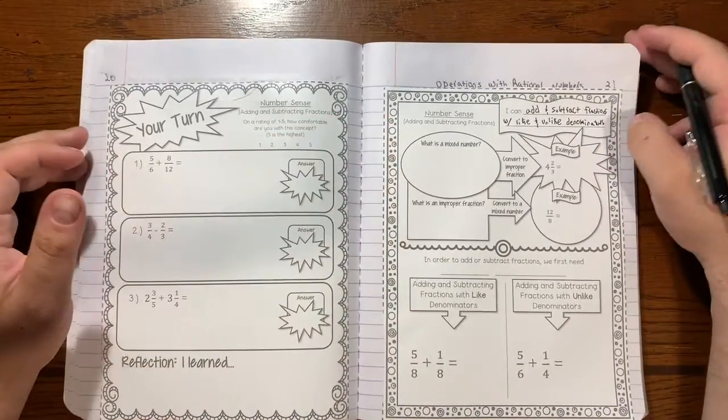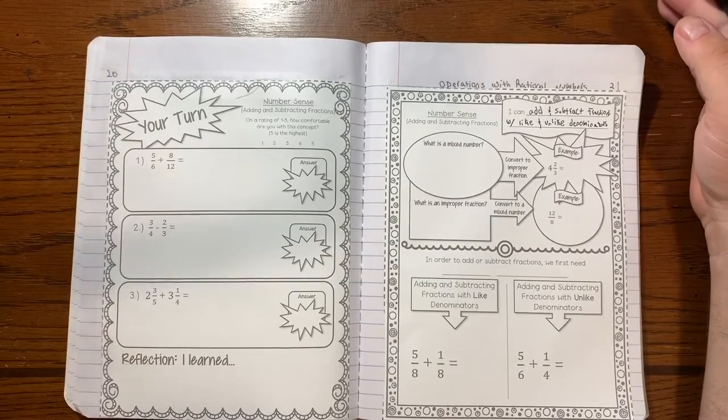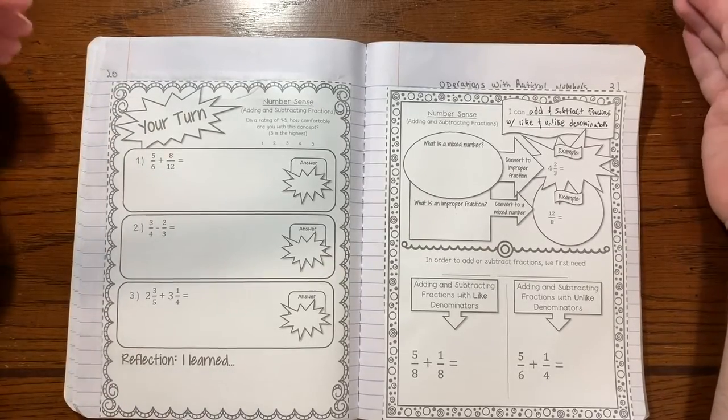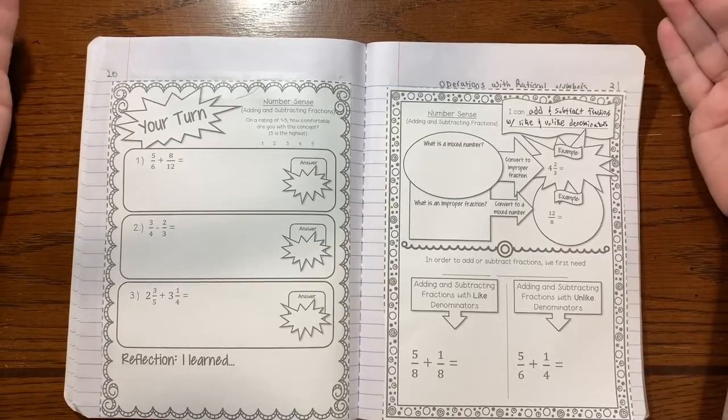Okay, now before we get into actually adding and subtracting the fractions, we want to talk about the two different types of numbers you'll be seeing. We have two different types of fractions we work with. One is called a mixed number.